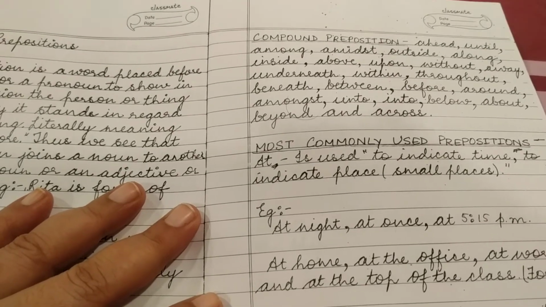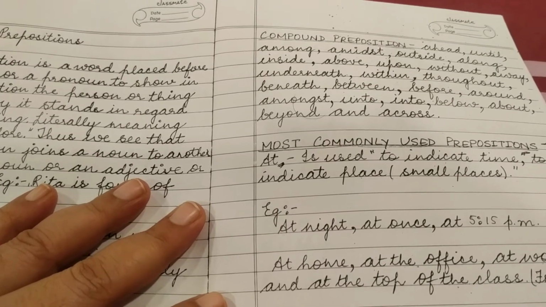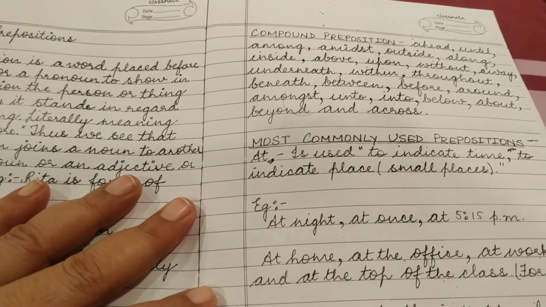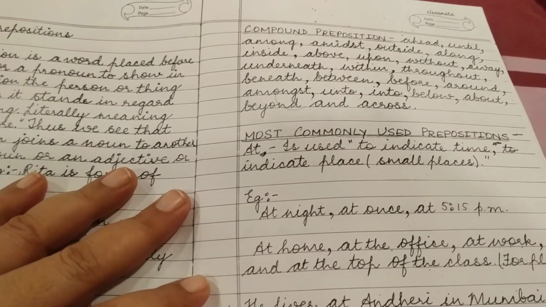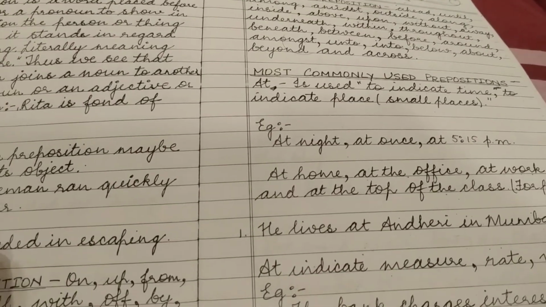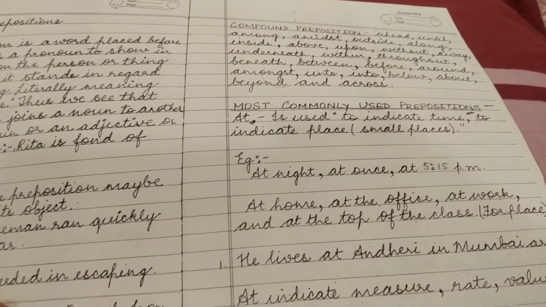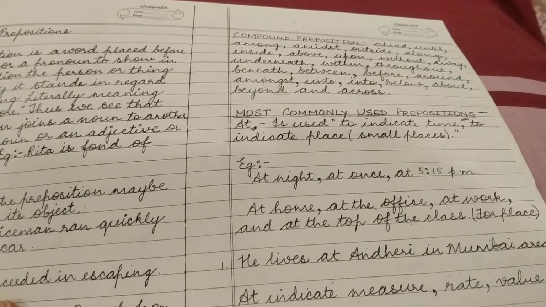The officers have been ordered to report at the office for the conference. He is at work. And these sentences refer to places.